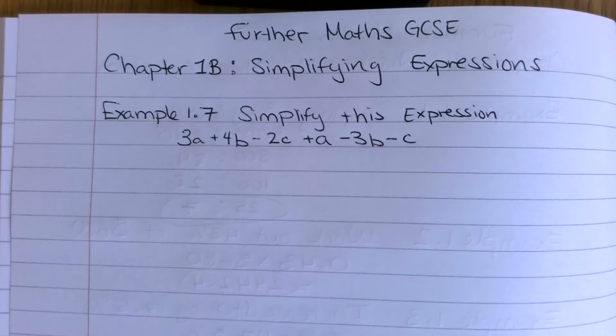The next section we're going to be looking at for further math GCSE is simplifying expressions. So pause the video and see if you can remind yourself what an expression is.